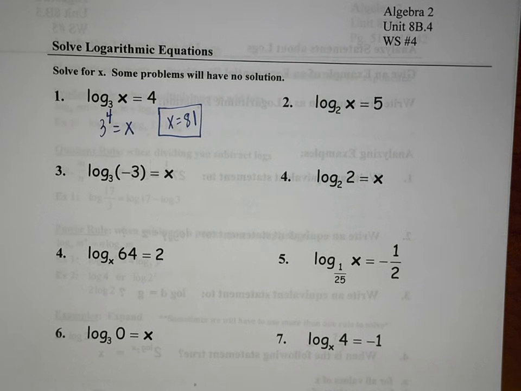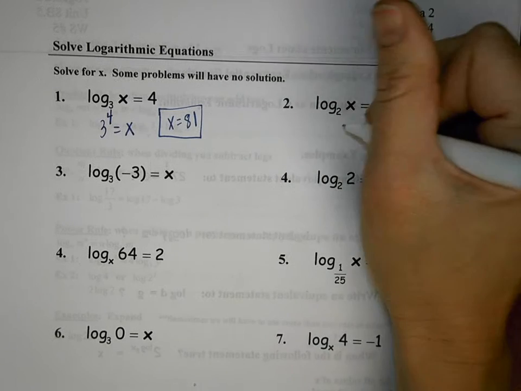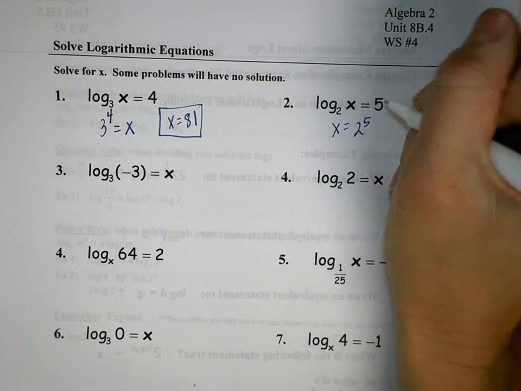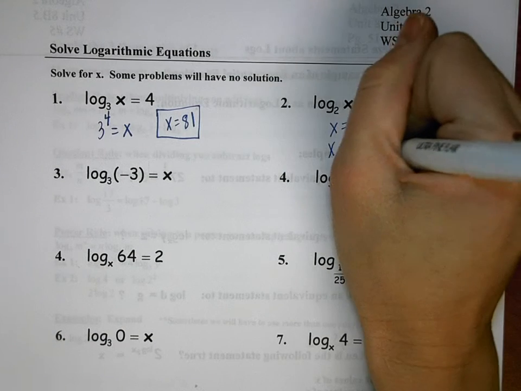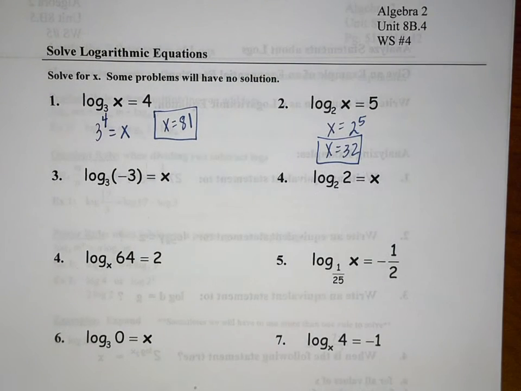All right, so I'm actually going to pull some popsicle sticks today. First one up is Nucci. What would you do? Good. X will equal 2 to the 5th when you change that to the exponential form. And my final answer is going to be, she is not here. This is in the wrong class, so my goodness. Shannon. Good. X equals 32 is the correct answer.